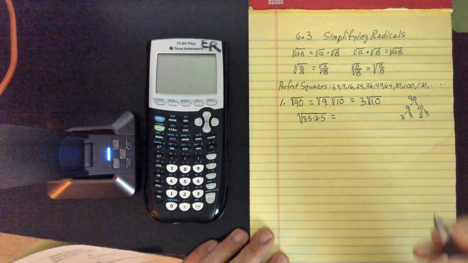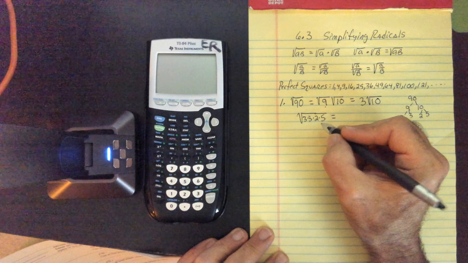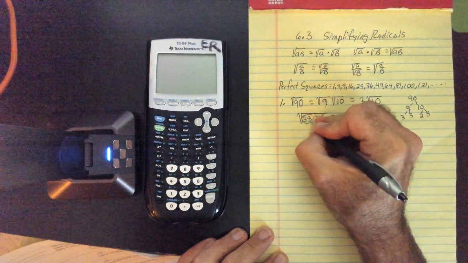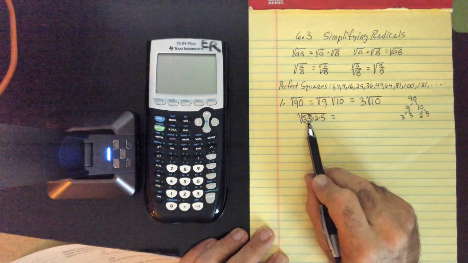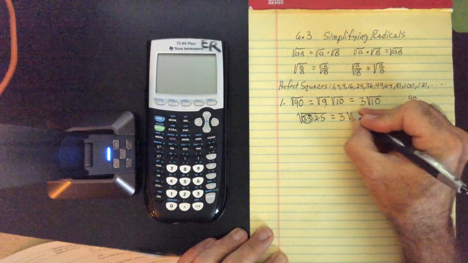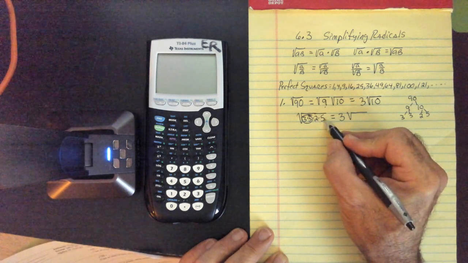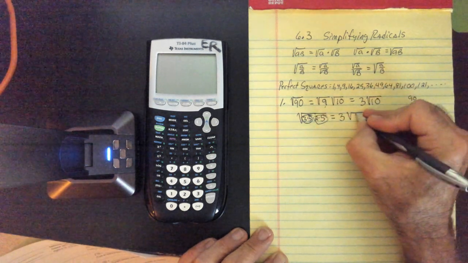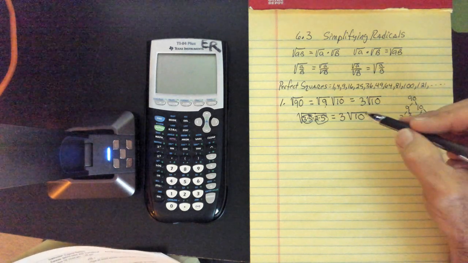Now, for every pair of factors under here that match, they come out as a single factor. So right here is a 3 and a 3. Those match. 3 times 3 is 9, and the square root of 9 is 3. Now I'm going to draw the radical because the 2 doesn't have a matching set, and the 5 doesn't have a match. So since they don't have matches, they get multiplied and stay underneath. So either way you go, you're going to get 3 square root of 10.